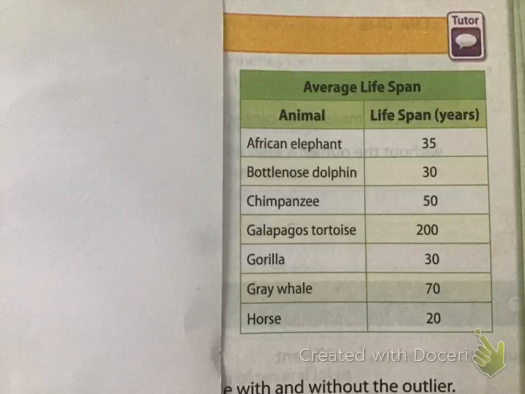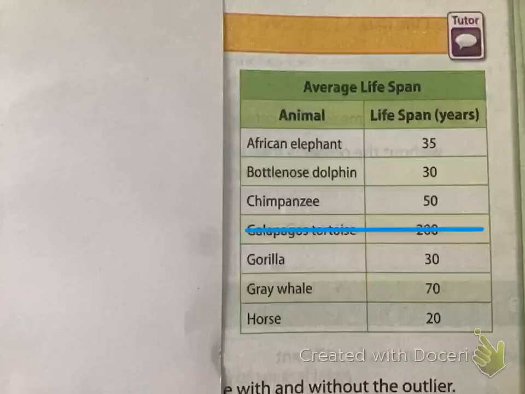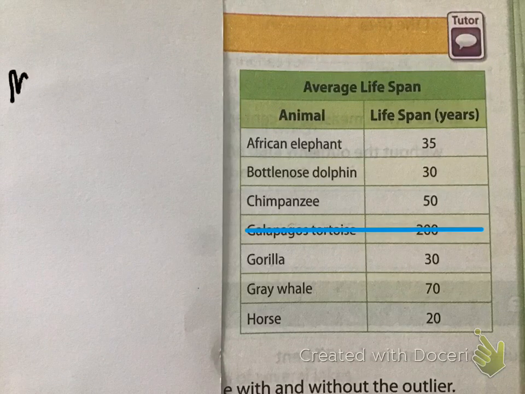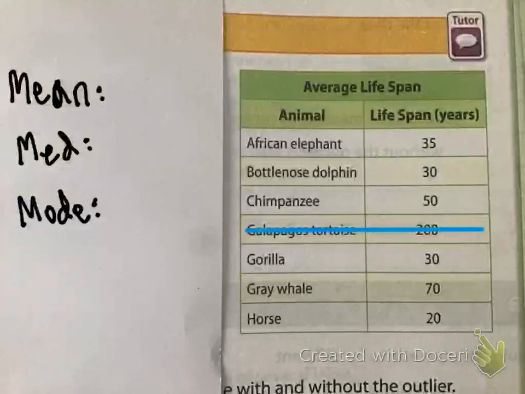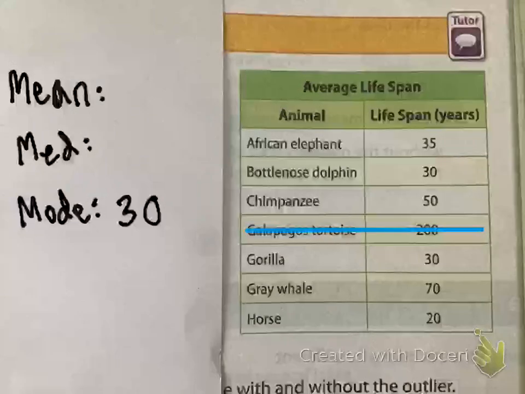Now, let's think about this. We're going to be learning about something called outliers, just like we did before. So we want to remove that outlier, the one that's much bigger than the rest. So I'm going to remove the Galapagos tortoise because that's such a big number. So 200 is extremely big. It's the outlier. So now I want to determine the mean, median, and mode without my outlier. So my mean, my median, and my mode. We already know that our mode, easy enough, is 30 because that's all we have there.